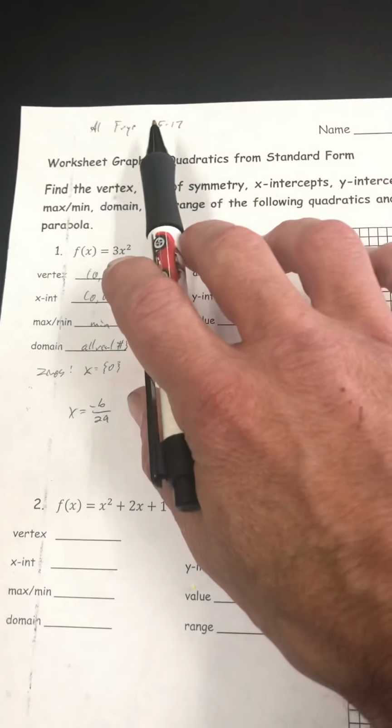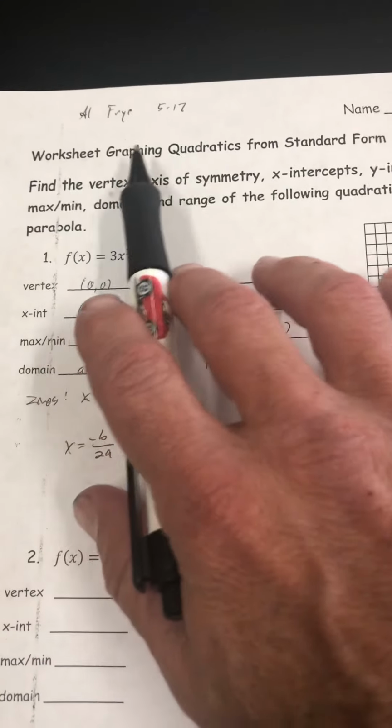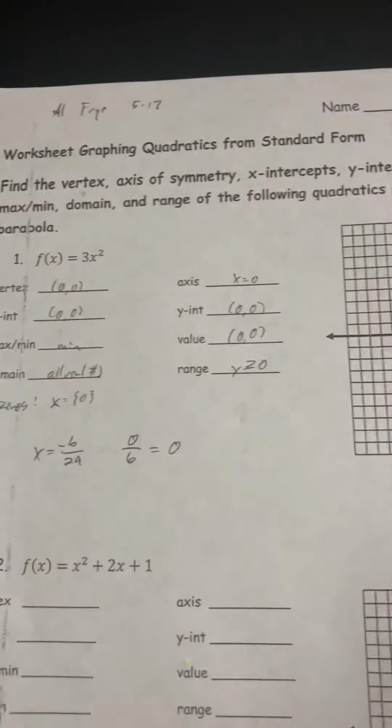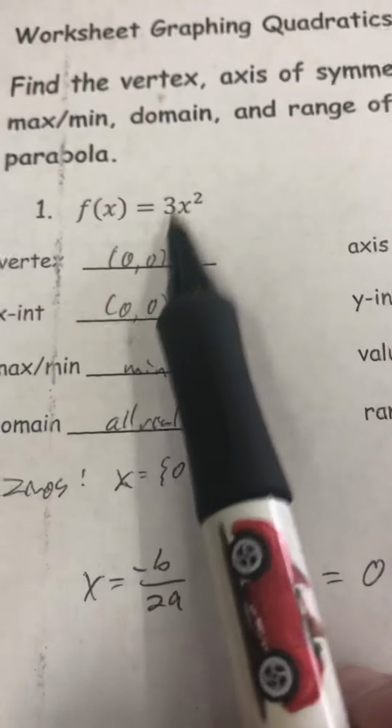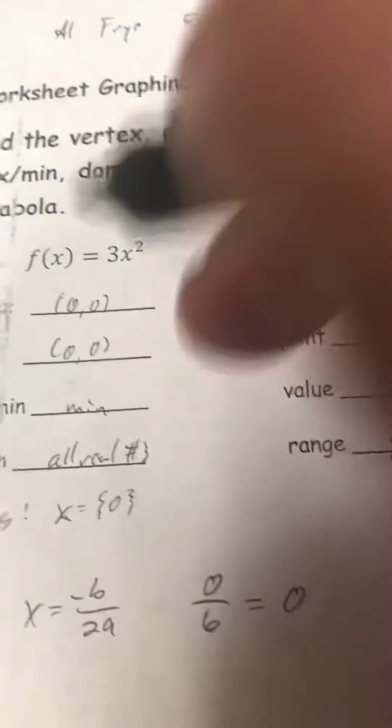This is the 17th, and I'm looking at the worksheet graphing quadratics from standard form. And let's get after it. We have this equation right here.